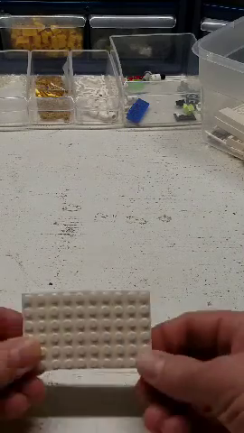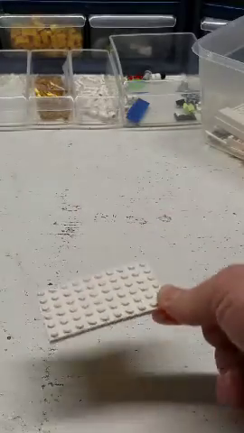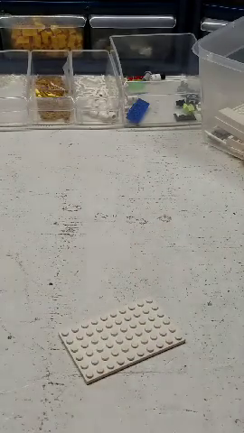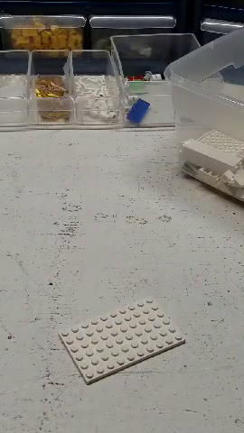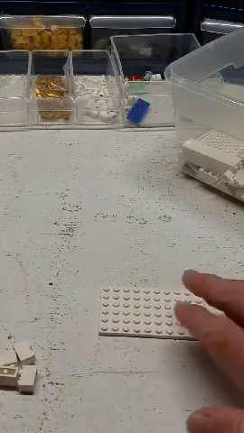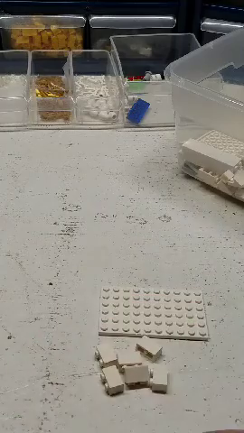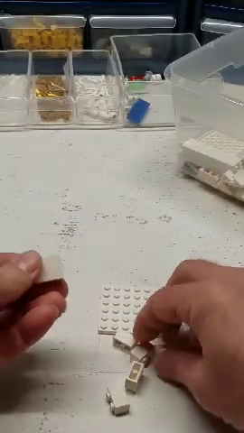So what I'm going to do is start with a standard 6x10 plate here, pretty common plate. I just chose white today because I had a lot of white parts floating around in a bin here. So you're going to notice that most of my model is white. So first thing we're going to do is start with any sort of brick. I'm going to use 1x2 pieces here, and we're going to just start putting them together.